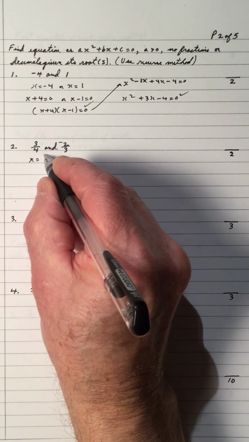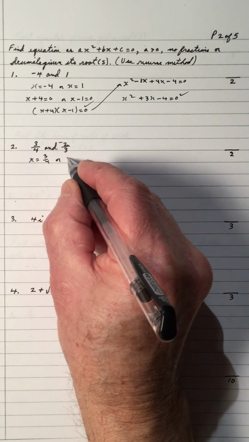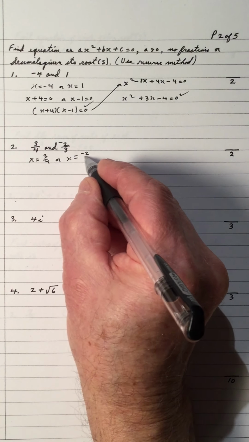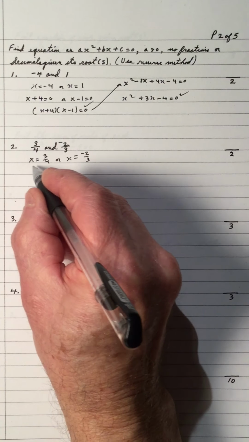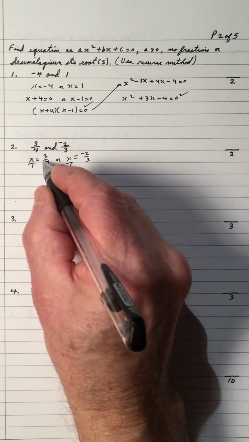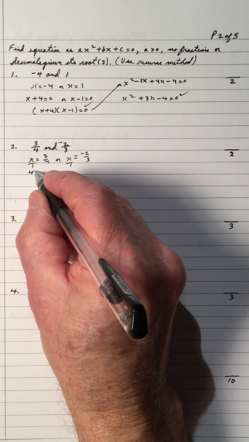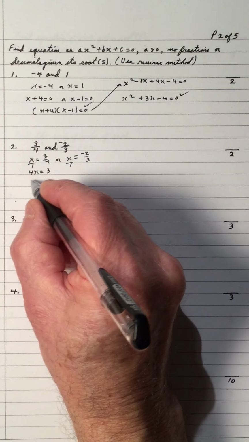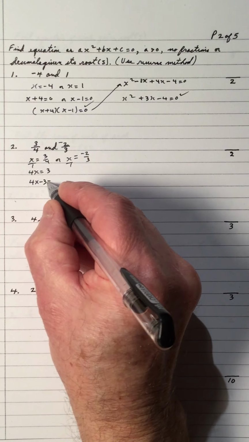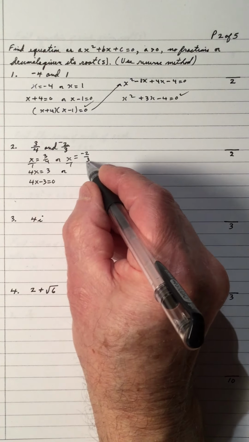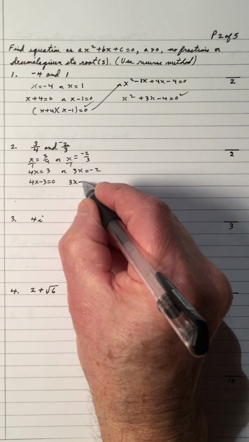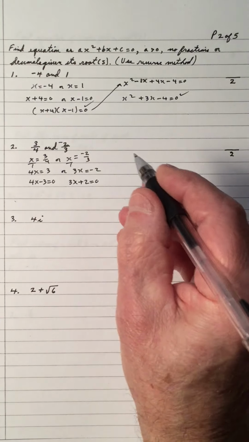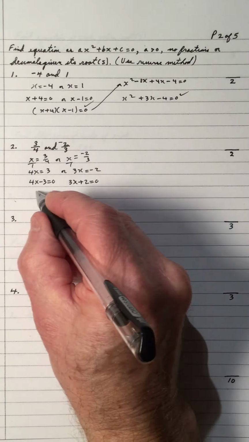And we let x equal 3/4, or we let x equal -2/3, and we put it over 1. Because we have a fraction, cross multiply. 4x equals 3. So 4x minus 3 equals 0. Cross multiply. x times 3 is 3x. 1 times -2 is -2. So 3x plus 2 equals 0. And that means their products are equal to 0.